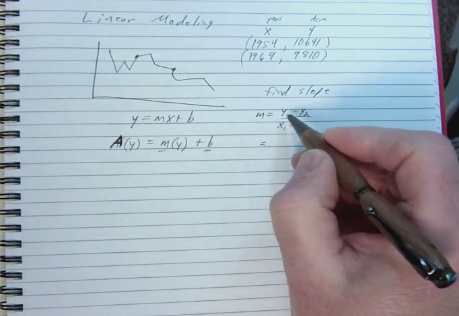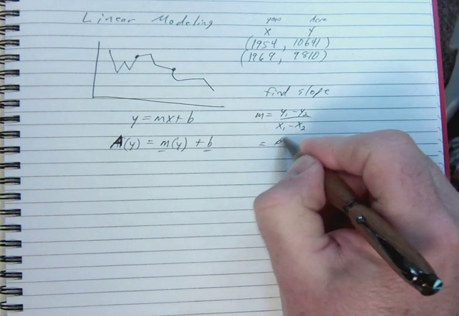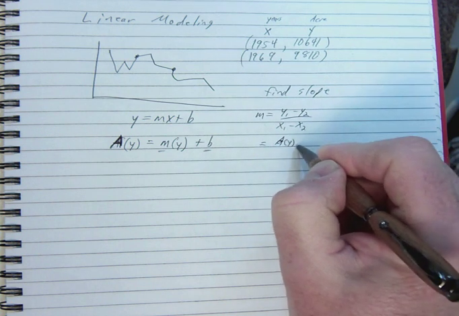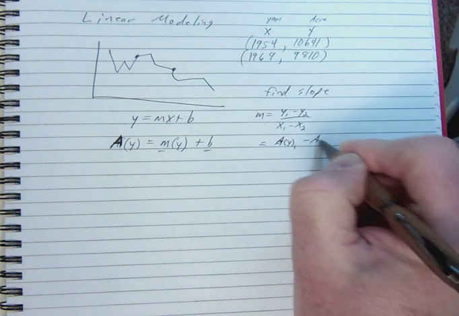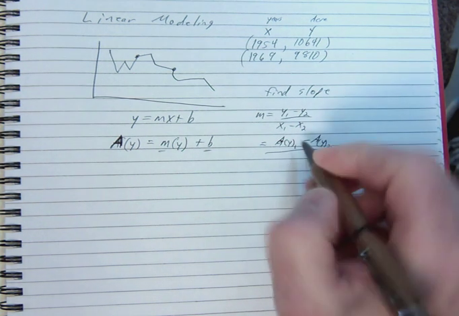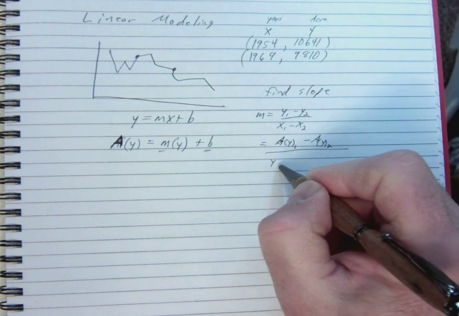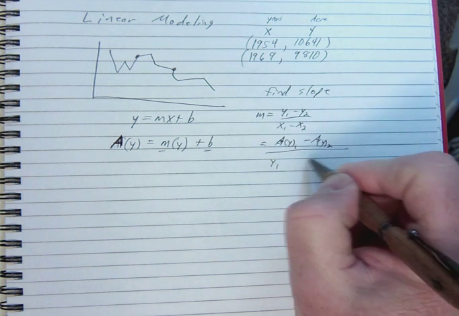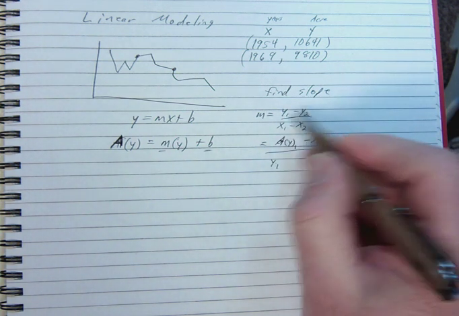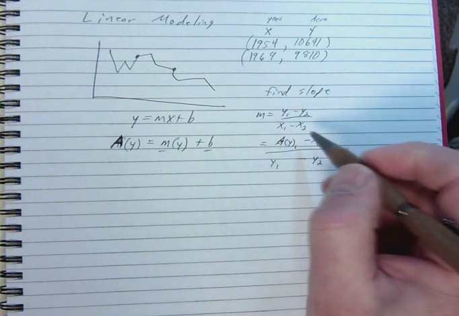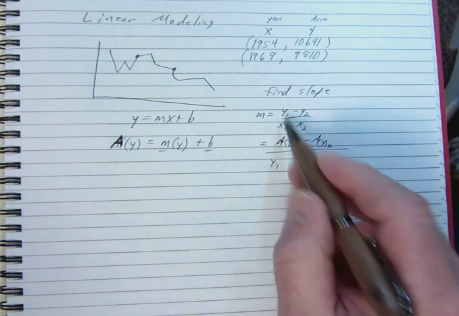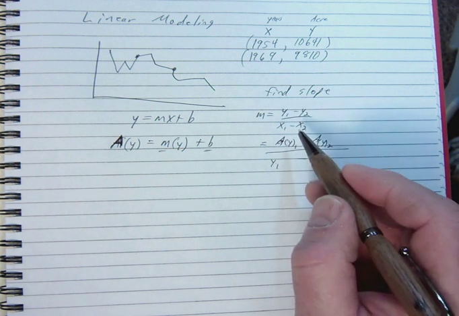So in reality what we're going to have is acres as a function of y sub 1 minus acres as a function of y sub 2 over years sub 1 minus year sub 2. Now, if that confuses you, just go back to your y sub 1 minus y sub 2 over x sub 1 minus x sub 2. It's the same thing. I'm just trying to show you how function notation and x's and y's are related here.